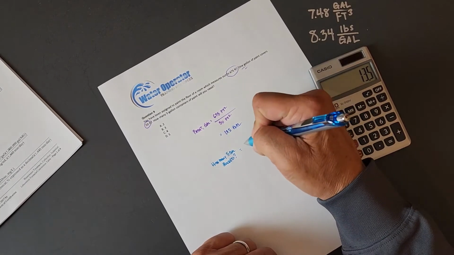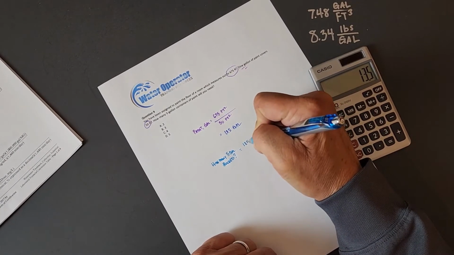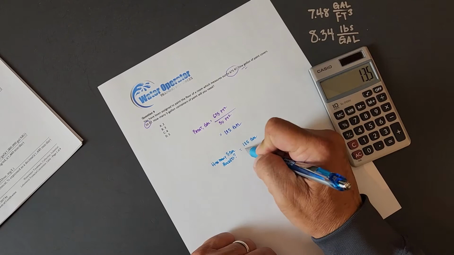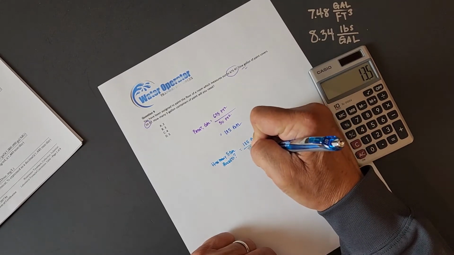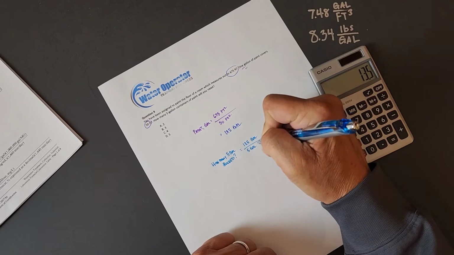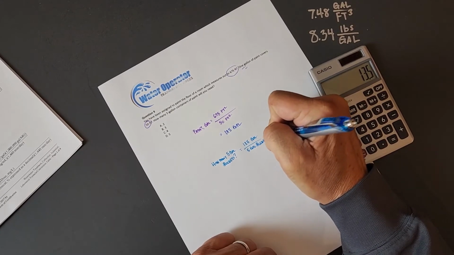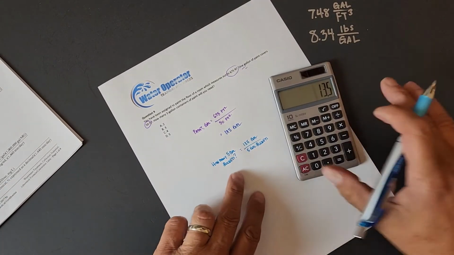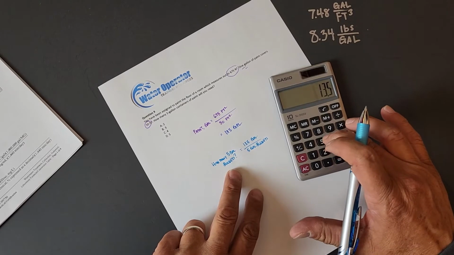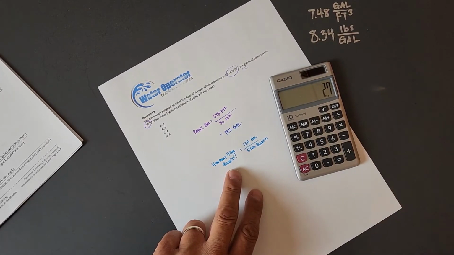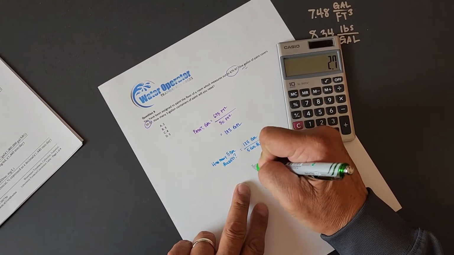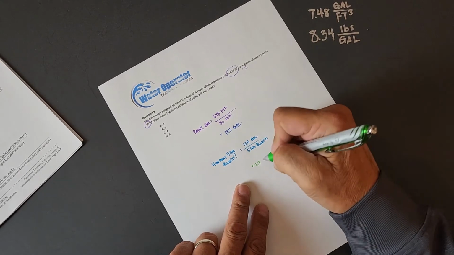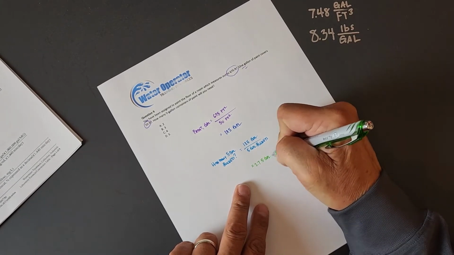Well, it's going to take 13.5 gallons. We're going to divide that by 5-gallon buckets or cans, and I'm writing this down just to make sure it's straight in my head. 13.5 divided by 5-gallon buckets, and that will give me 2.7 5-gallon buckets.